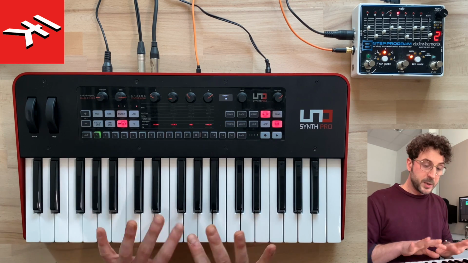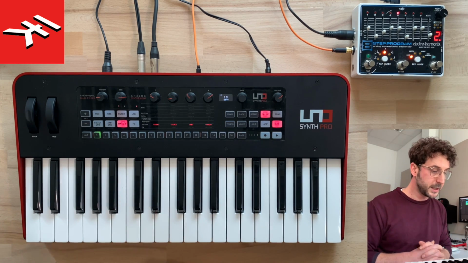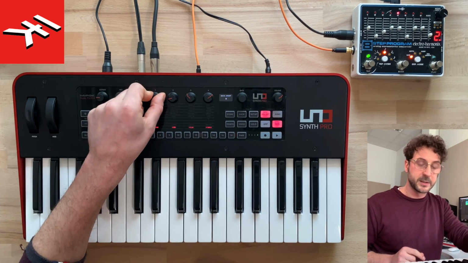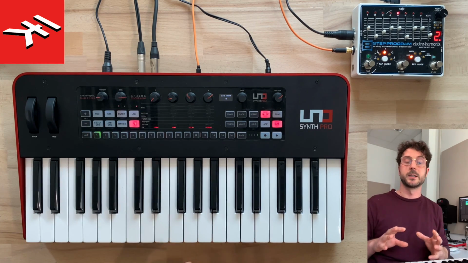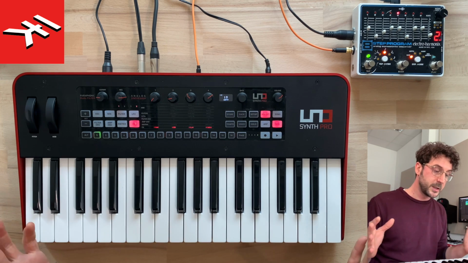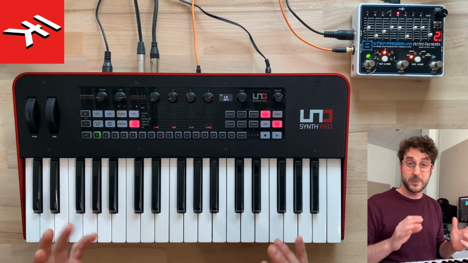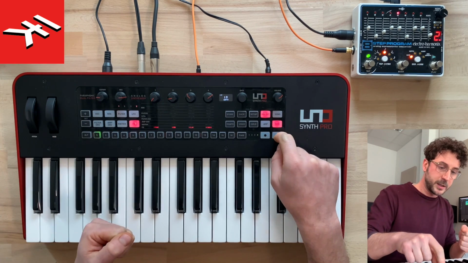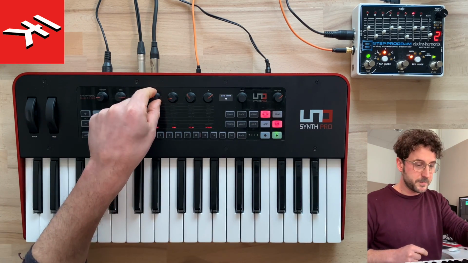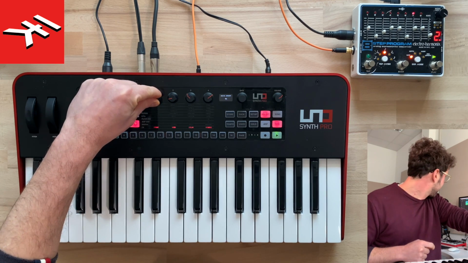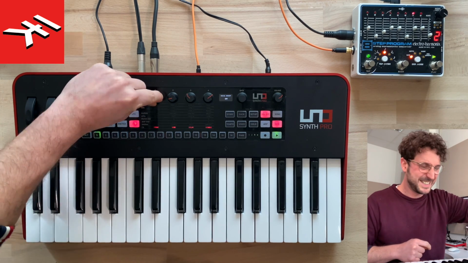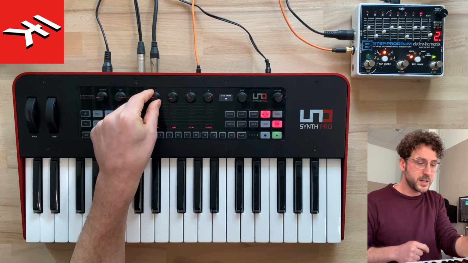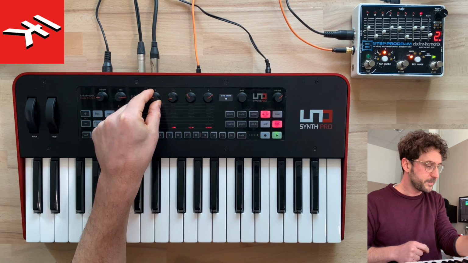Now, an interesting part of the synthesizer is the effects. I'm going to increase a little bit the drive amount, which is an analog drive, so literally 2 diodes, which are kind of aggressive as soon as you turn it up to a high level. So let's hear it.